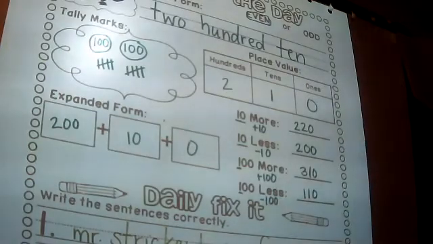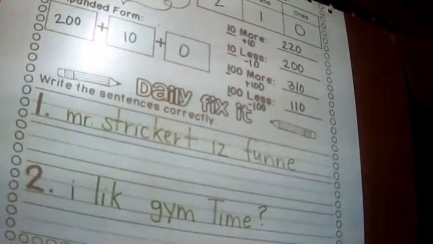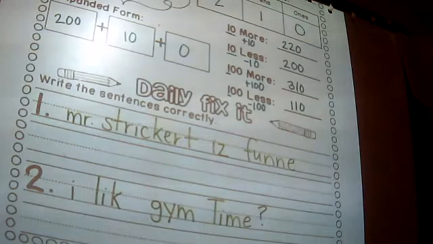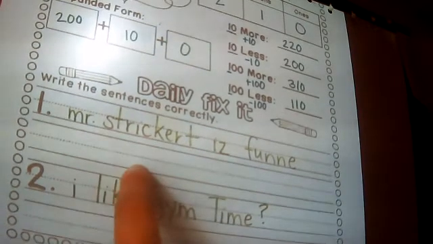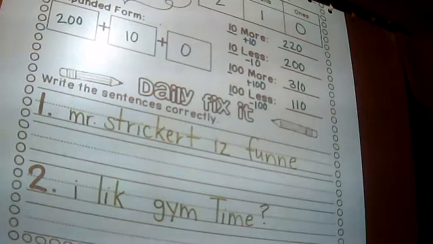So this is the confusing part for many people because I forgot to put the sentences incorrectly on your sheet, but for this I did put the sentences correctly. So the sentences for today are Mr. Strickert is funny. So this is number 1. So what will happen is I'll have it incorrectly written, and then on the second line, you're going to correct my mistake. So I see 1, 2, 3, 4, 5 things wrong with this sentence.